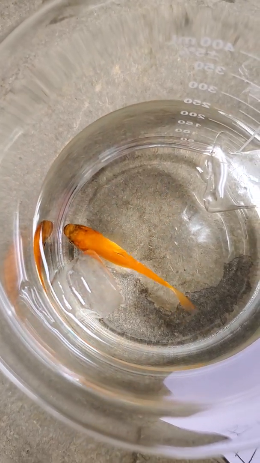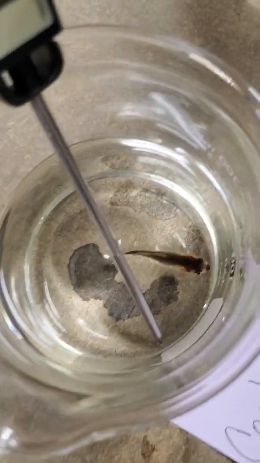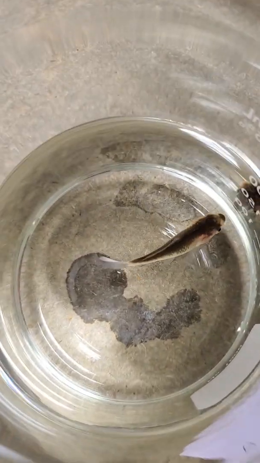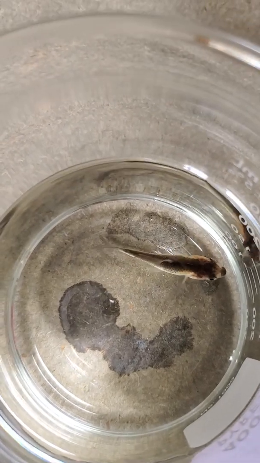And time. Okay, now we're going to move back to our control. It is 18.1 degrees Celsius. And start counting his respirations.